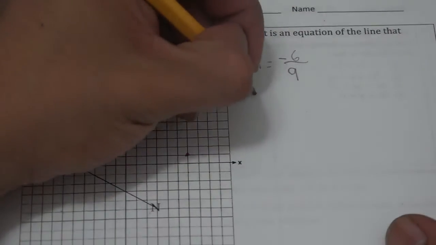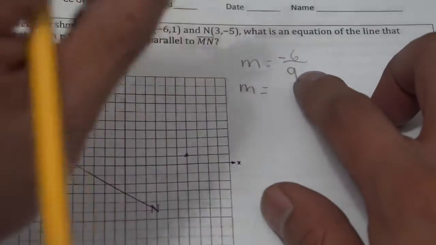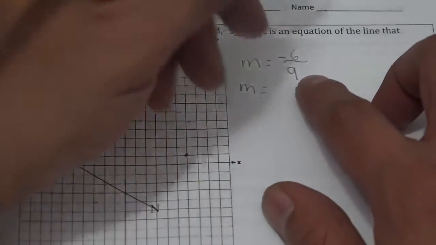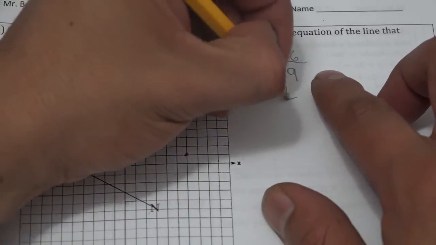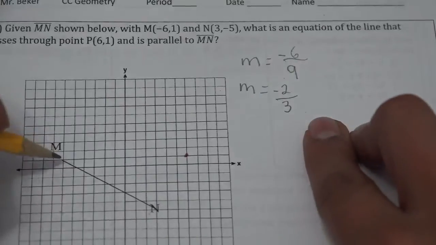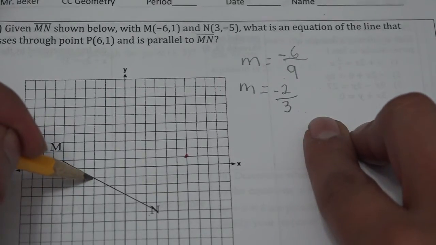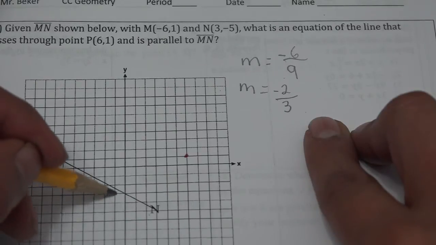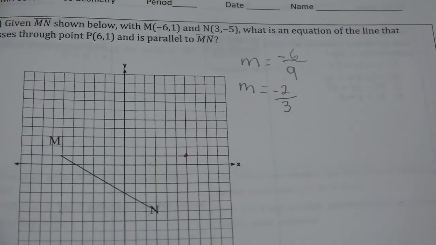Now what does that mean? That the slope in reality, okay, let us reduce this. If you put it on the calculator, it'll give you the simplified form. So can I divide both of them by 3? Yes. So this is negative 2 over 3. That's basically your slope. Let's see. 1, 2, 1, 2, 3. Yeah, that's basically what it is. Okay then. So you got the slope.